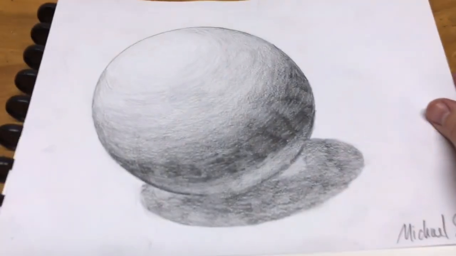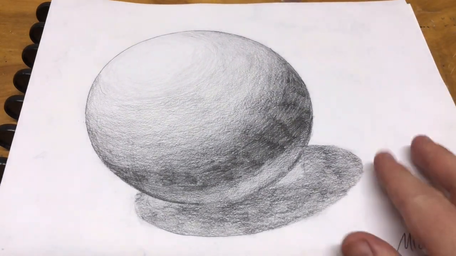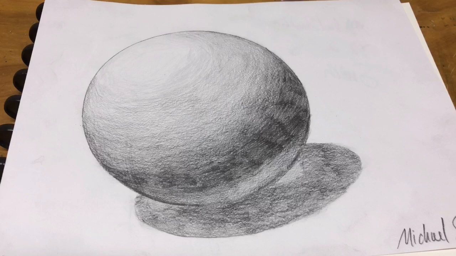So we're going to go ahead and get drawing. So this is the target. This is what we're shooting for. We're going to try and draw a sphere. This is kind of like a classical project where you can study light and how it hits an object.